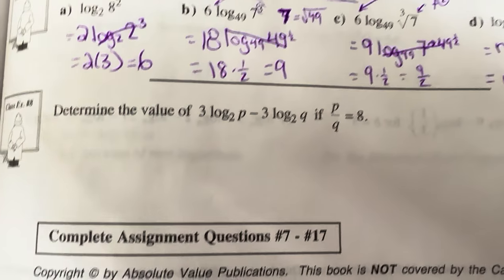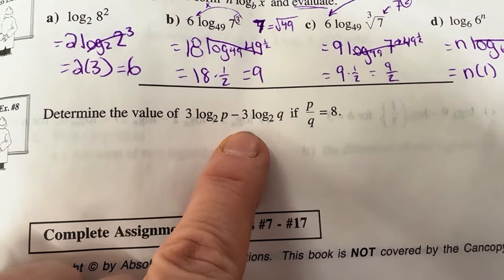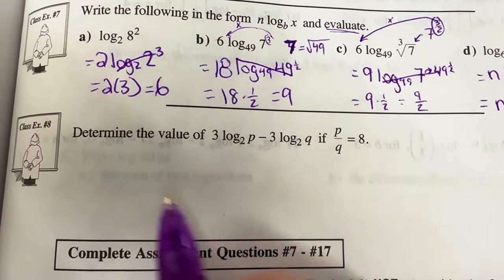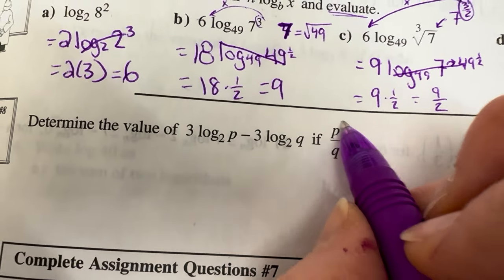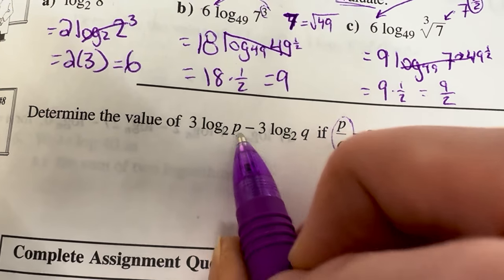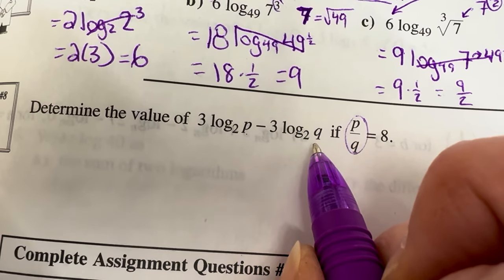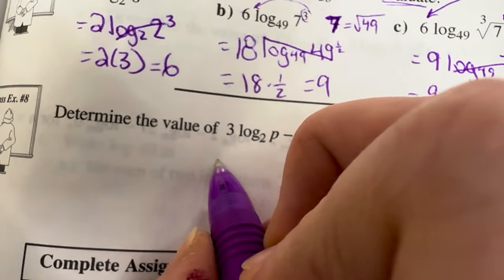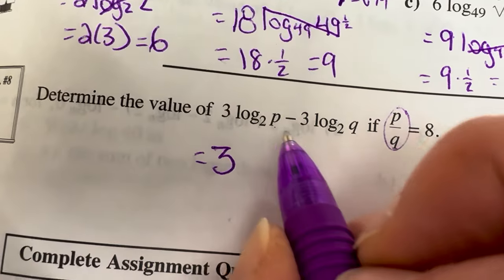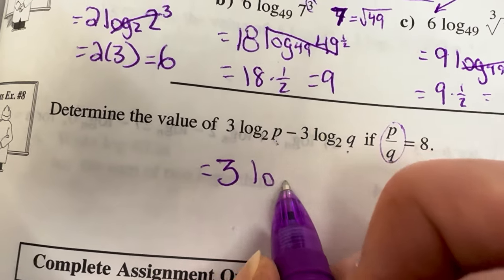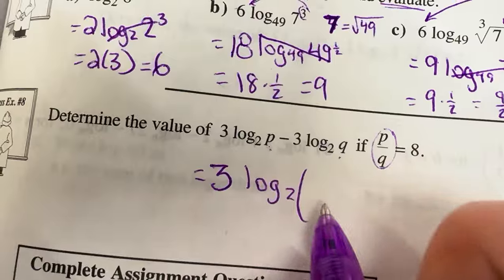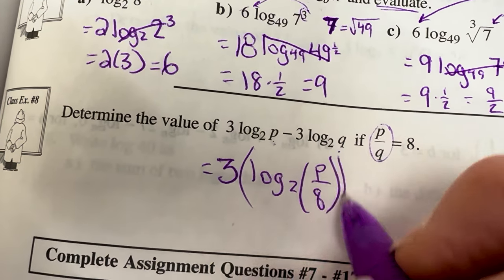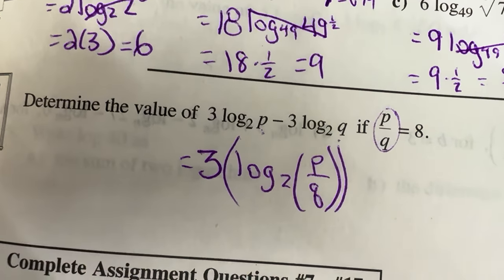Okay, so I've got a couple things going on here. I've got a quotient law and I've got product law. So they're saying to determine the value, so evaluate, if P over Q is equal to 8. So I've got P and Q separate. I need to put them together, okay? So this is 3 and 3, so I'm going to just put that 3 out front here, and then these would get divided, quotient law. Okay, and then I would do that to show that the 3 was going there.